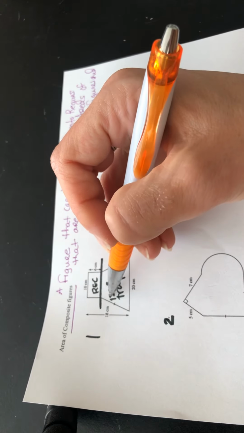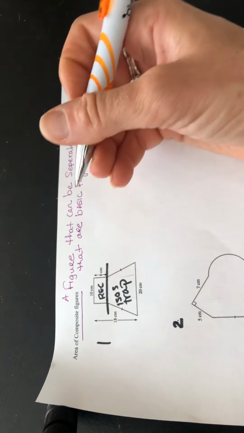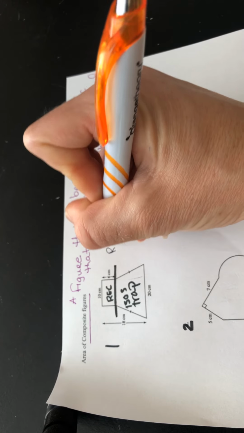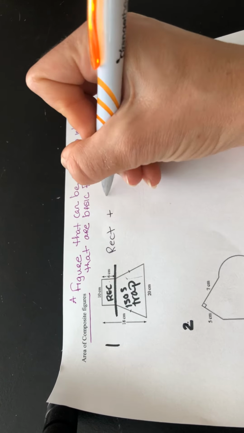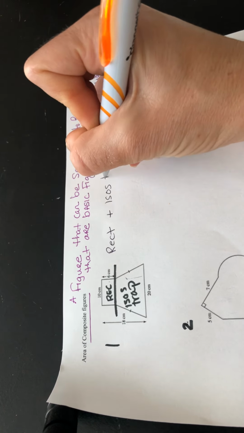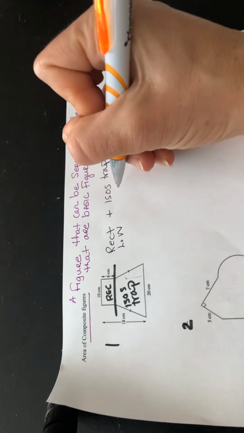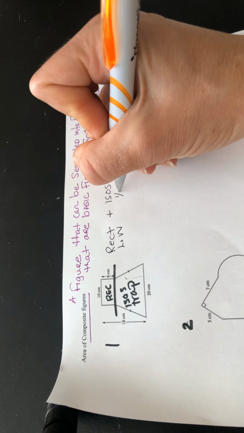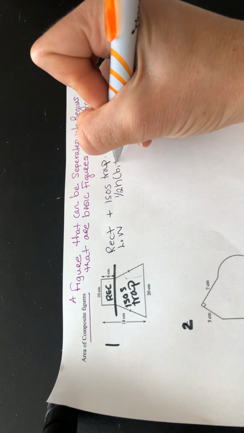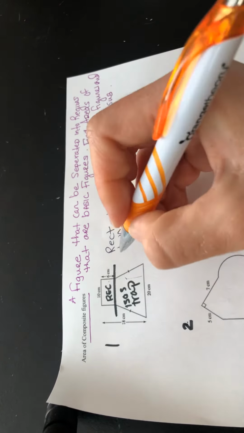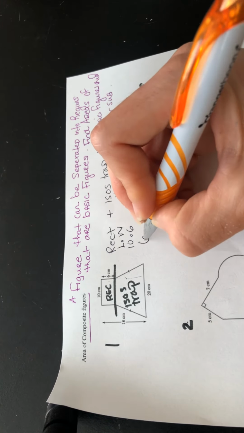So I'm also going to give myself a note. Rectangle, you're adding, plus isosceles trapezoid. Let's review. Rectangle, length times width. Isosceles trapezoid, 1/2. You learned this a couple days ago. Height, base 1 plus base 2. Pretty simple. Let's put our numbers in. 10 times 6, 60. 1/2. The height, well, that's not bad because this whole thing is 18.